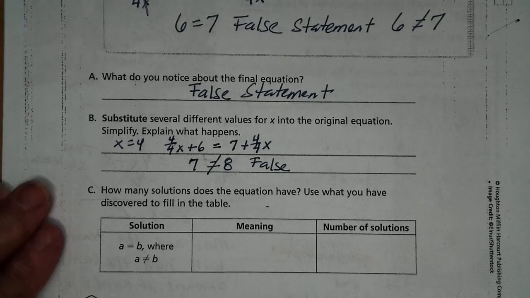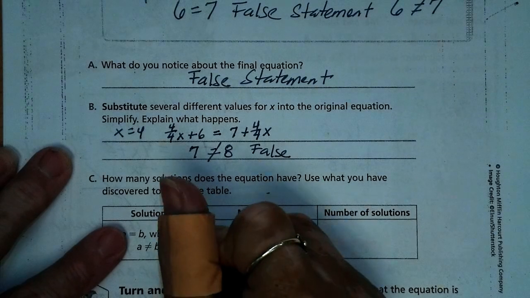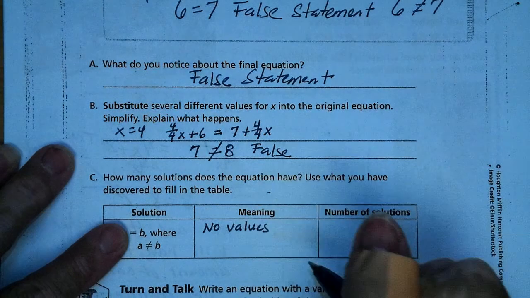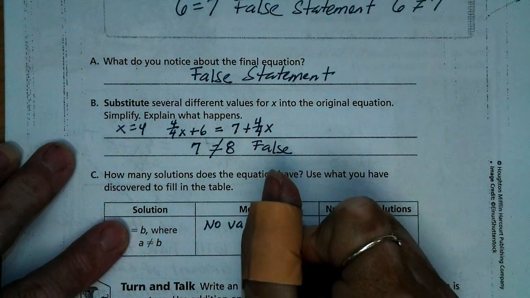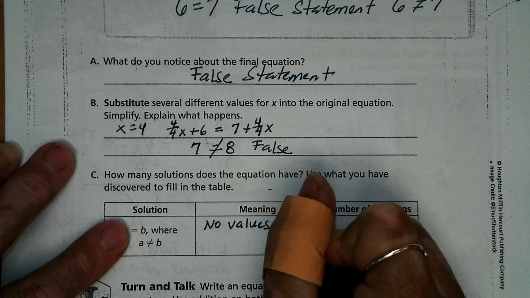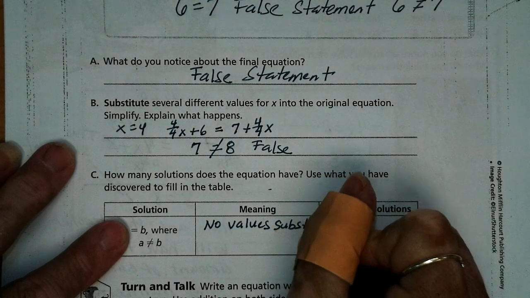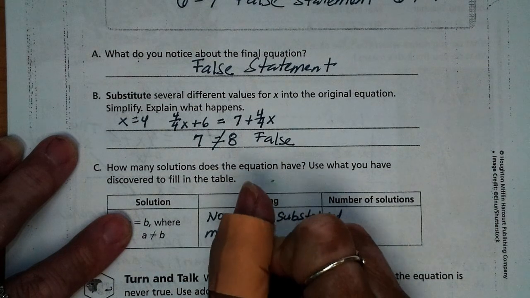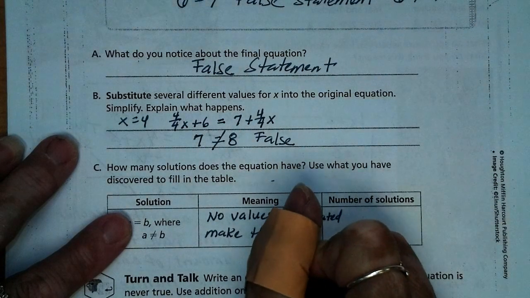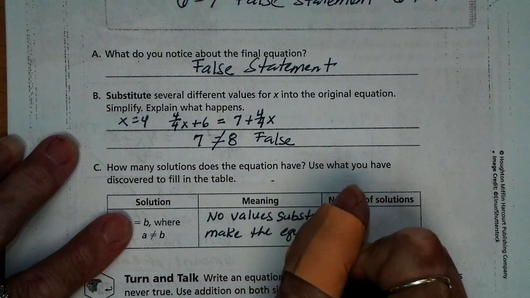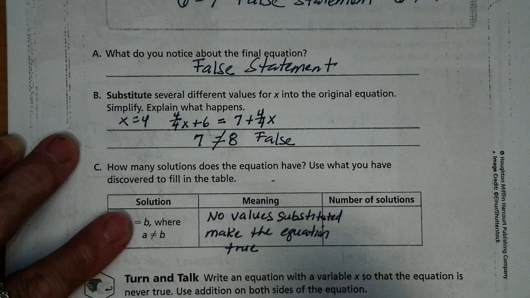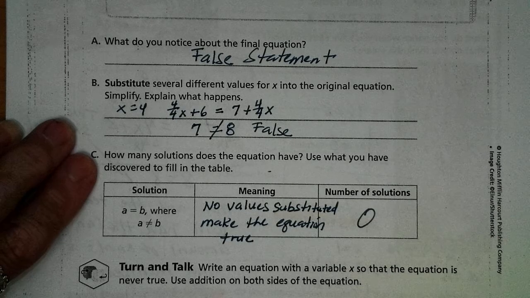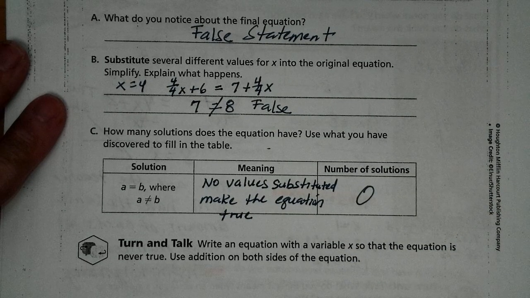All right, so that means no values substituted make the equation true. So no matter what we substitute in, it's not going to be true. So the number of solutions is 0.